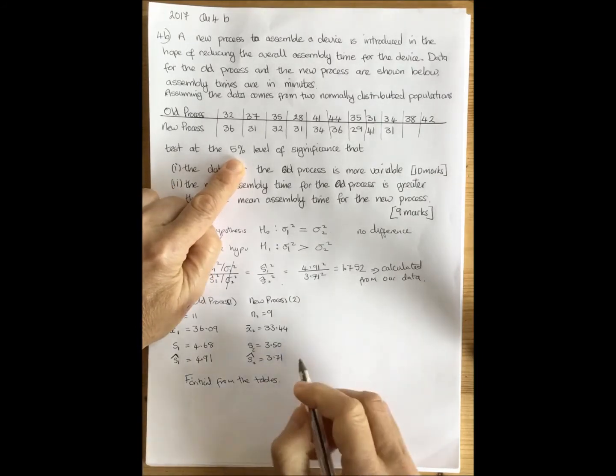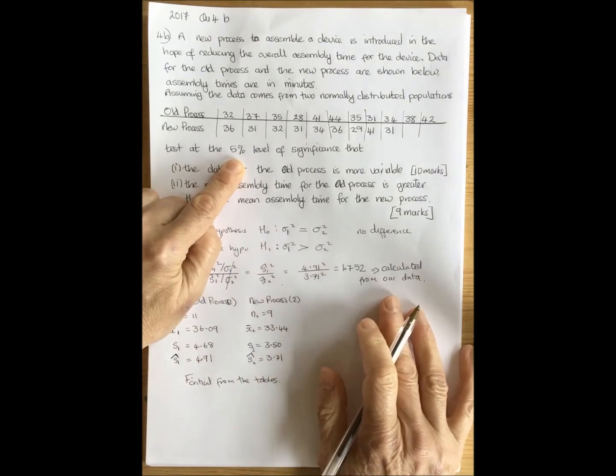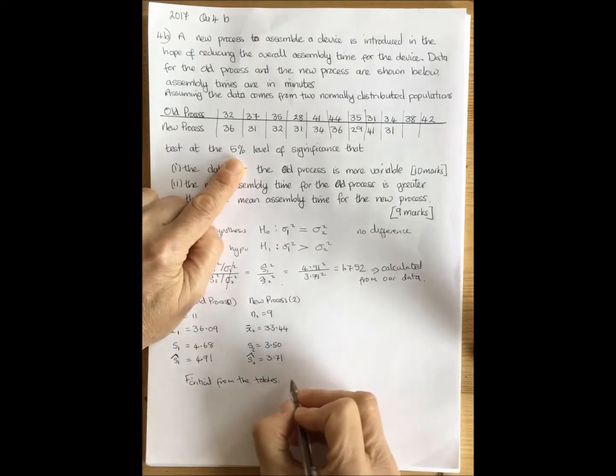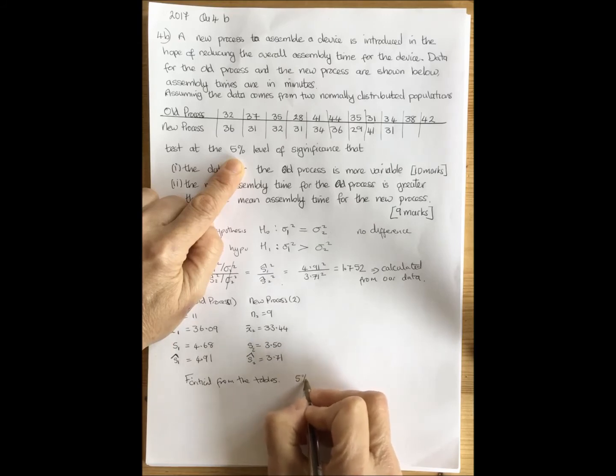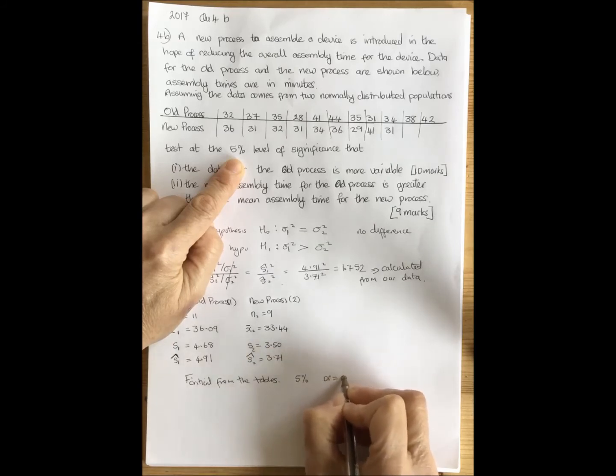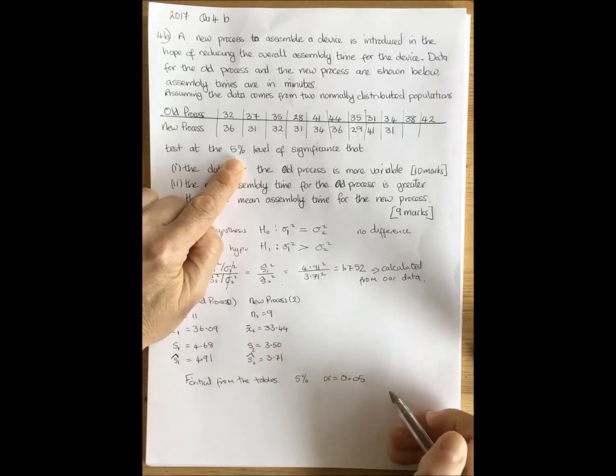That means now that you will be given tables during the exam. On the back of the tables there will be 3 sheets of F tables, and they will be at different levels of significance, the 10%, the 5% and the 1%. Now in this case we're looking for 5% level of significance. So in the F tables it could be written as 5% or it could be written as 0.05. Either one of them, okay?